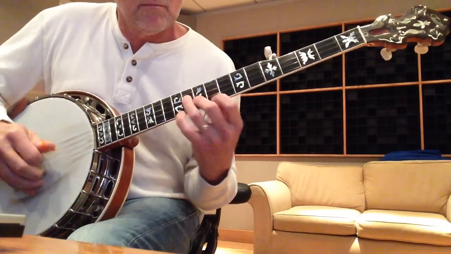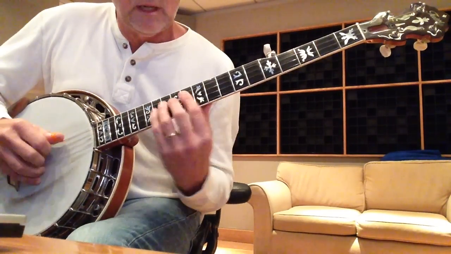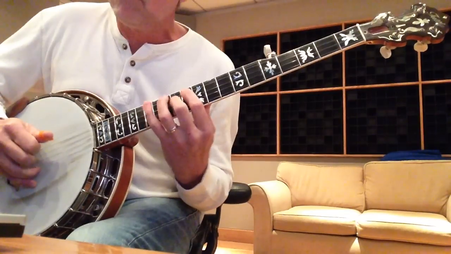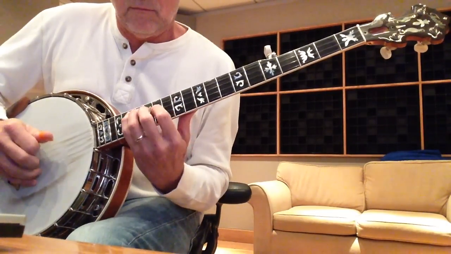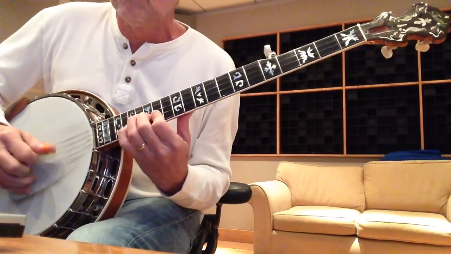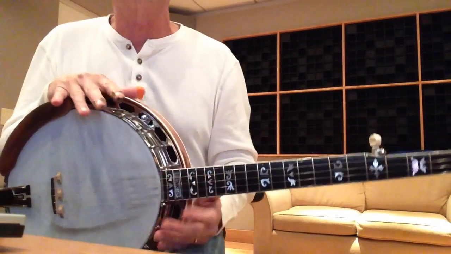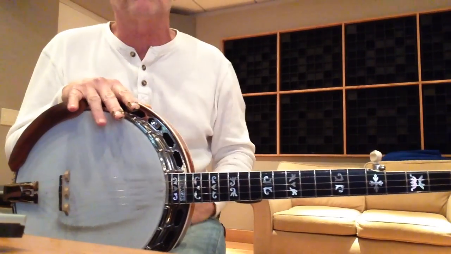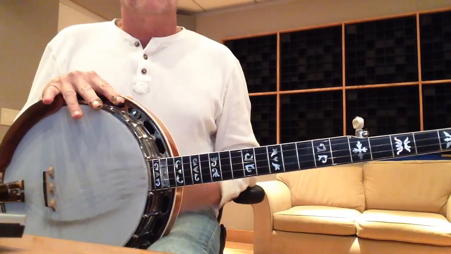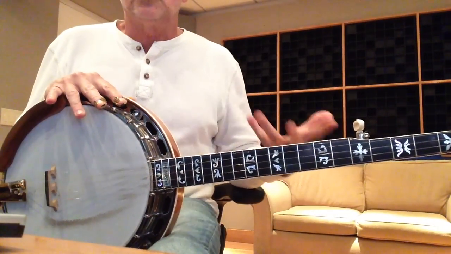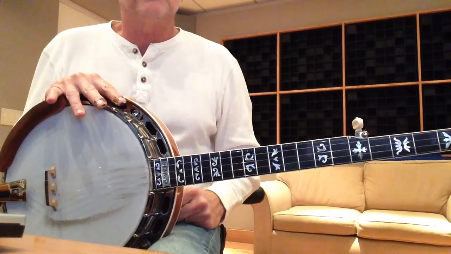Here's your A. So there's all those. Anyway, the idea is you turn your 5 chord into a real 5 chord, and it brings even more flavor into your use of 5-note shapes on the banjo fingerboard.